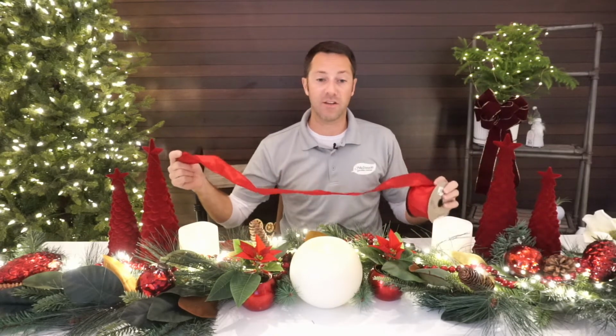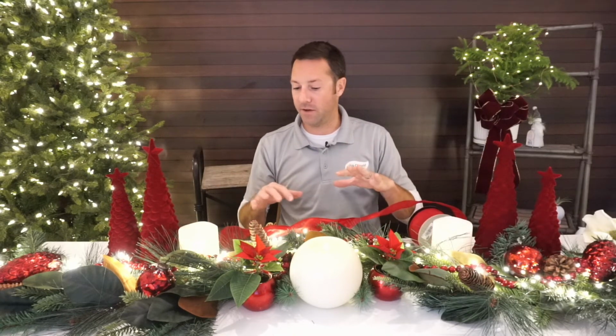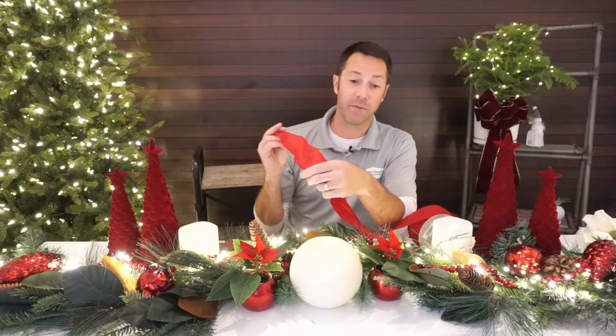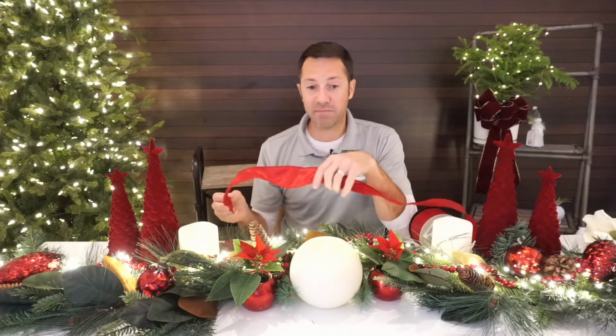But I think the ribbon is going to add a lot of texture and a lot of that kind of airiness that this needs, because it's very, very structured, and I want to add some flow to it. So that's what ribbon does for me, it adds texture, adds just that nice airiness. And a lot of people struggle with, oh man, now I've got to work this ribbon all the way through here. Or maybe you have decorated and you're like, I need to add ribbon.